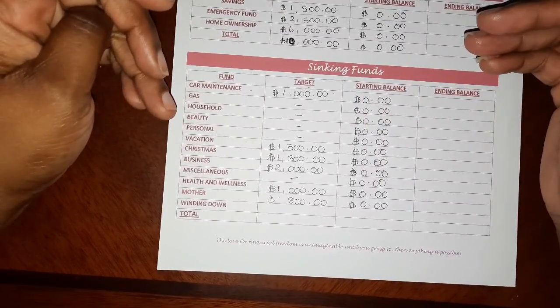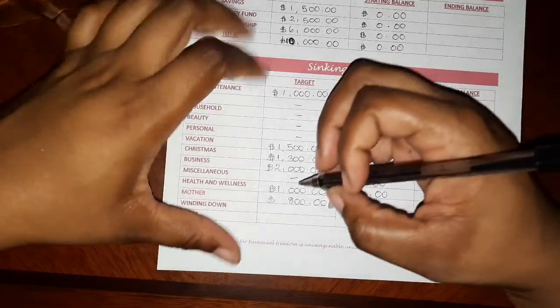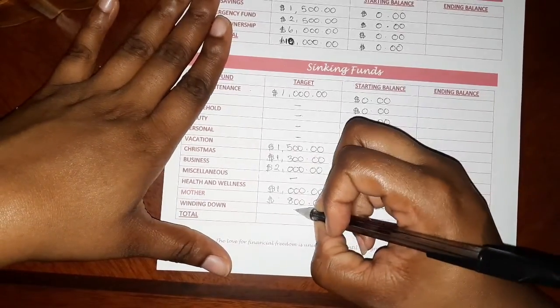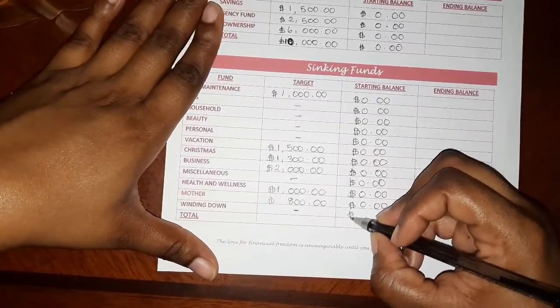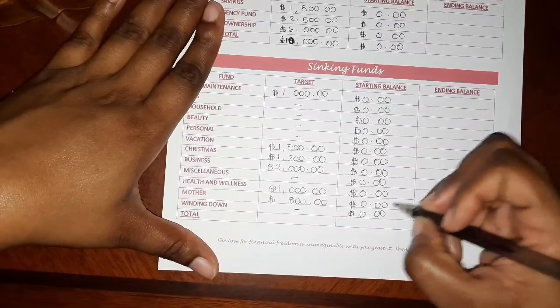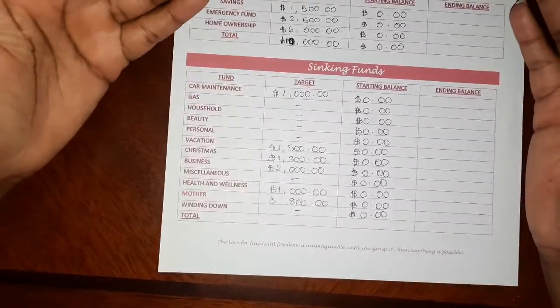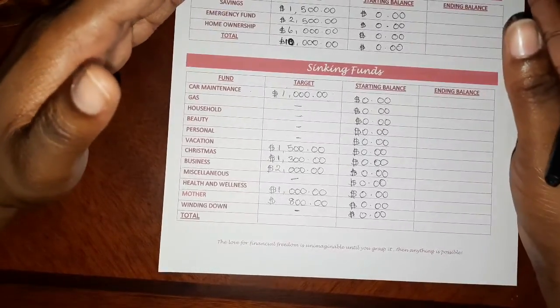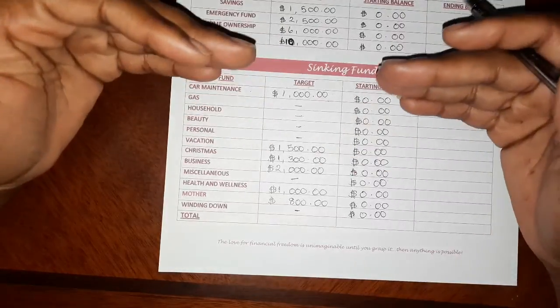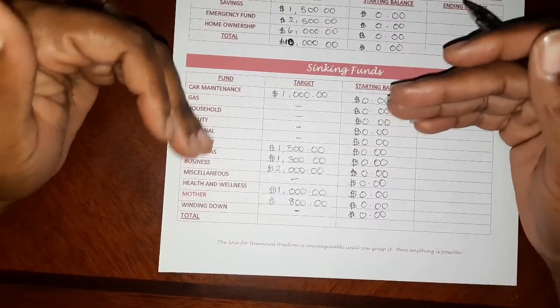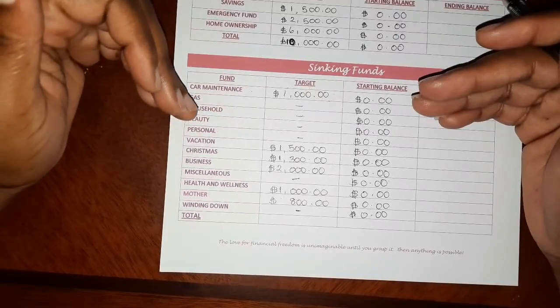And then winding down will not have a target, because this is the sinking fund that I use for when I'm going out with friends, going out, period, just to enjoy myself a bit, or even if I'm just unwinding from work. That would be the envelope that I will be using for that purpose.